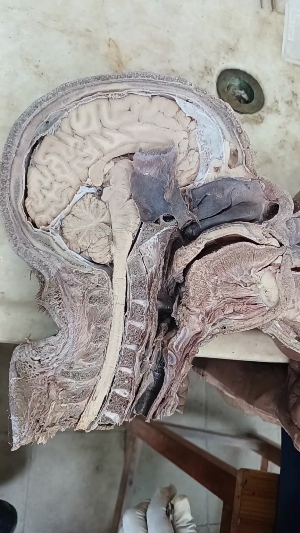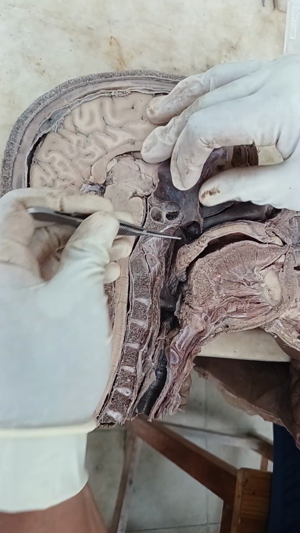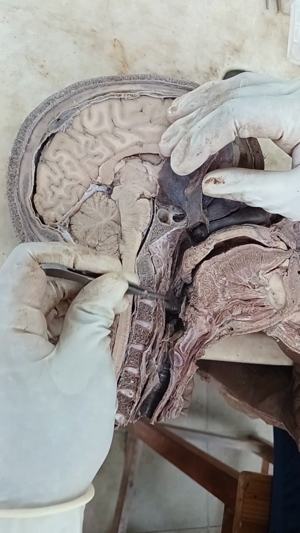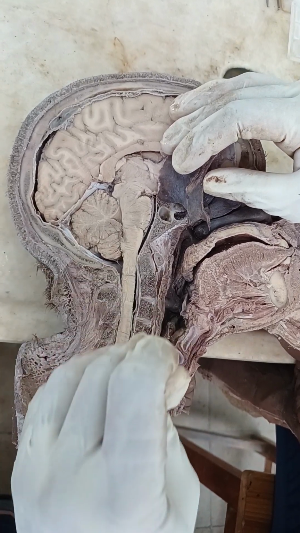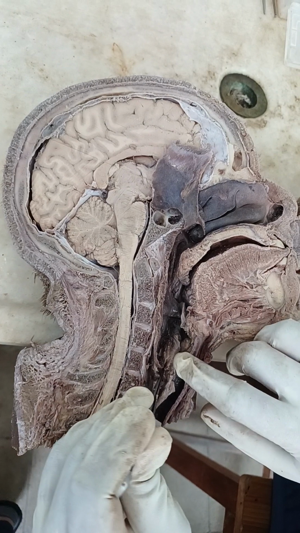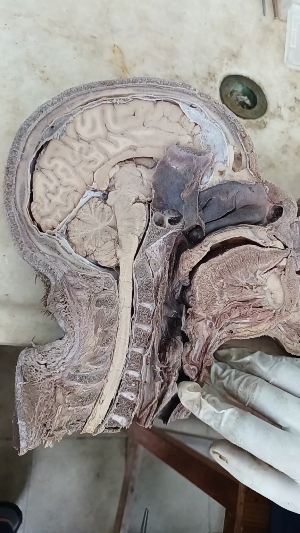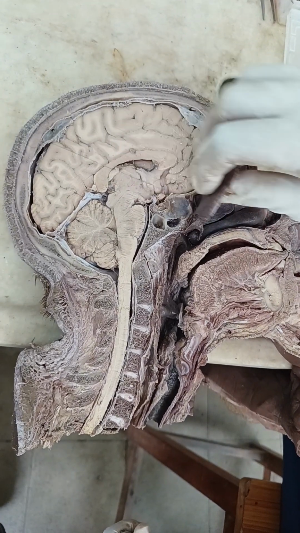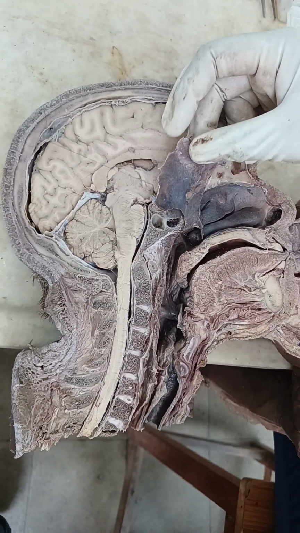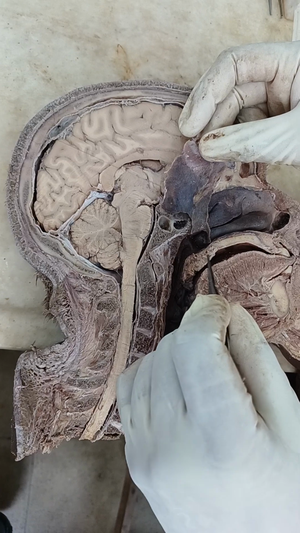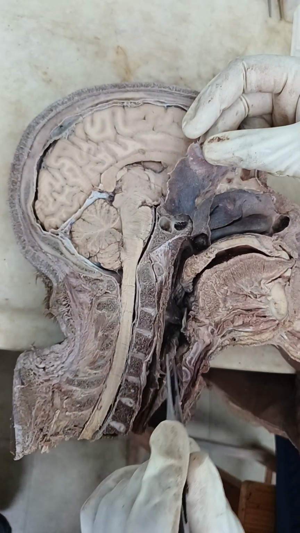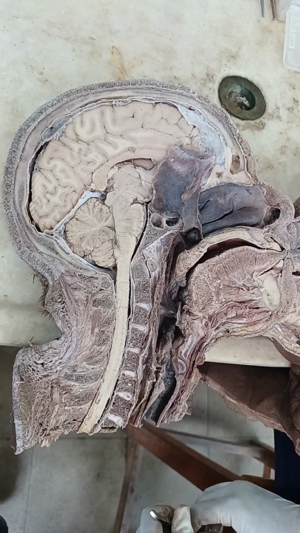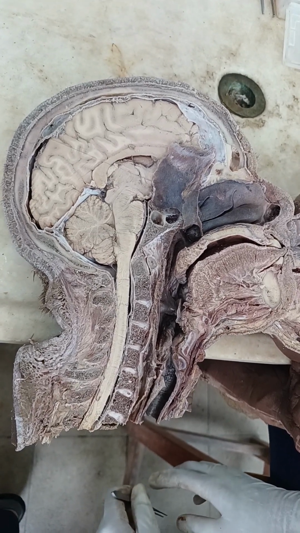So it is divided into three parts. The upper portion is called the nasopharynx, the middle portion is called the oropharynx, and the lower portion is called the laryngopharynx. It is situated behind the nose, behind the oral cavity or mouth, and behind the larynx. It acts as a common channel for deglutition as well as respiration.